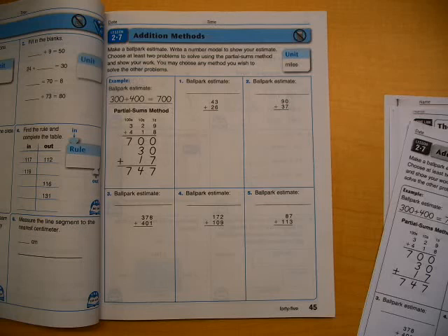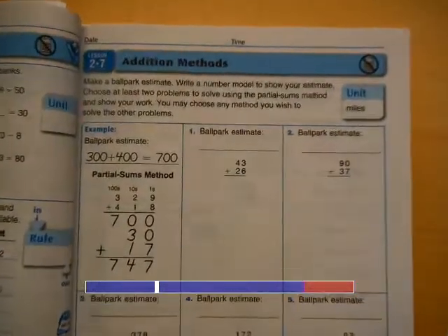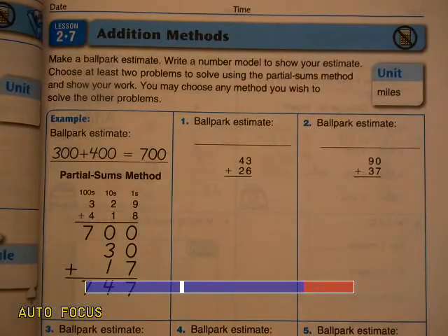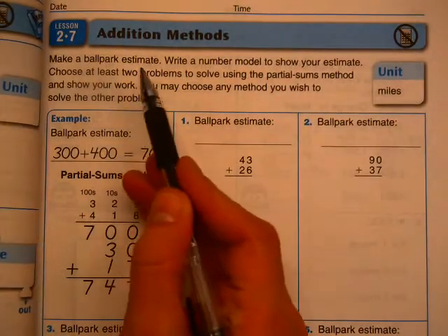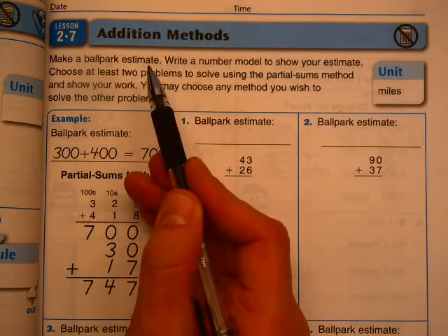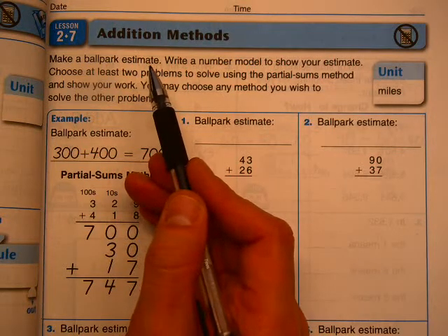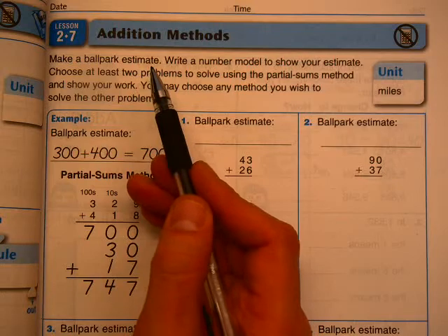Right now, and you'll be able to find this lesson a little bit later on today on my website. So it says right at the top, addition methods. It says to make a ballpark estimate. Raise your hand if you remember about ballpark estimates. Okay, hands down please. Seeing a lot of hands, that's good.